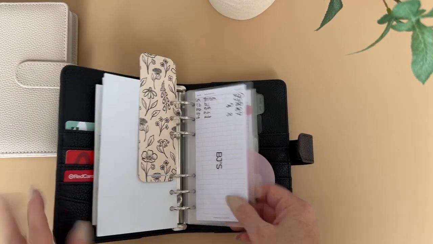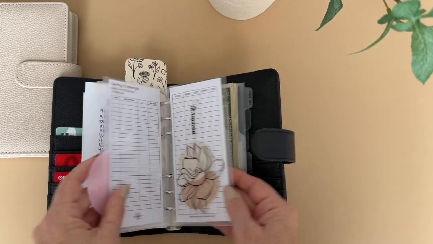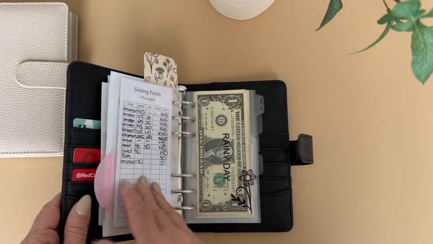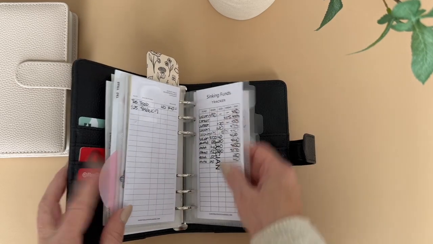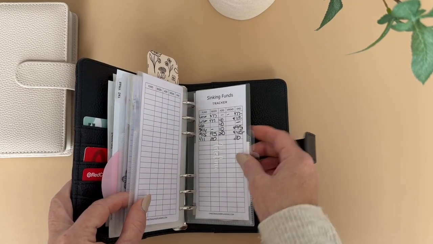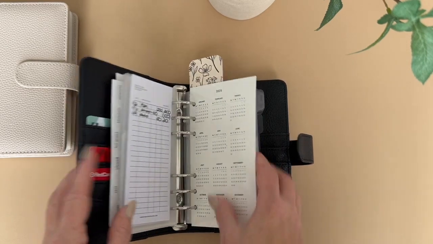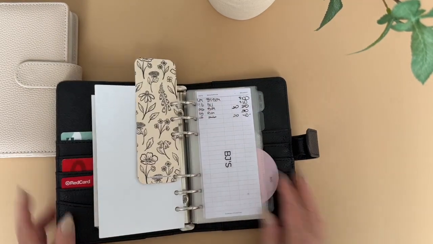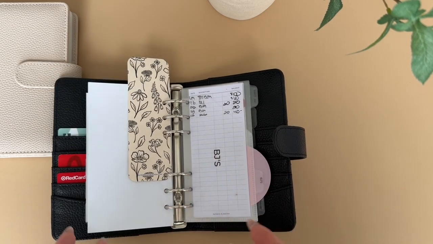For example, I have BJ's, I have Amazon, Rainy Day, I have Lucian, Ezra, Adelina, and Target. I guess I could change things up a bit because I've been using these same sinking funds for a while now. It's not a huge deal.